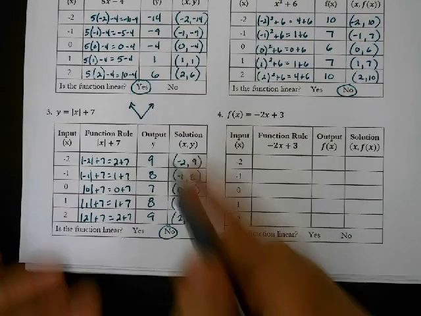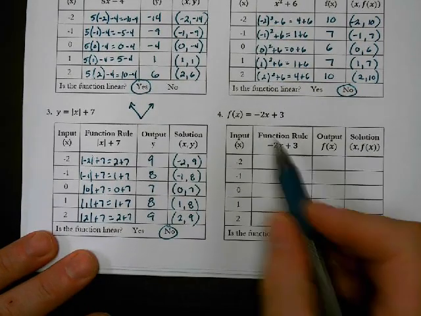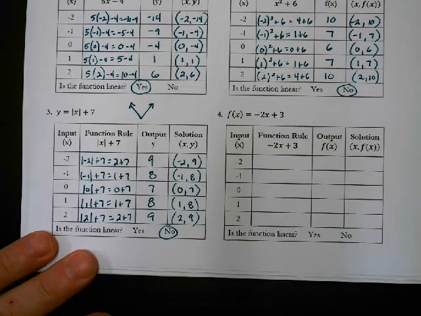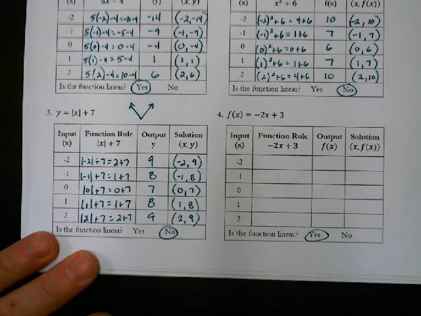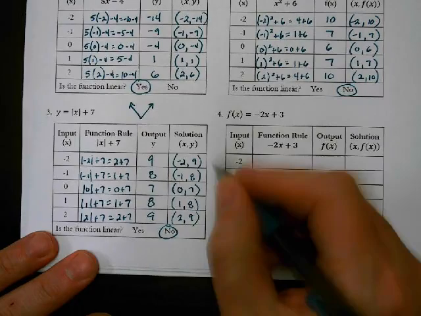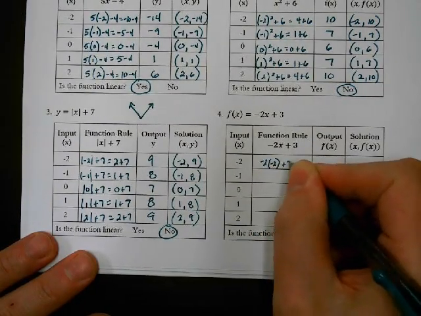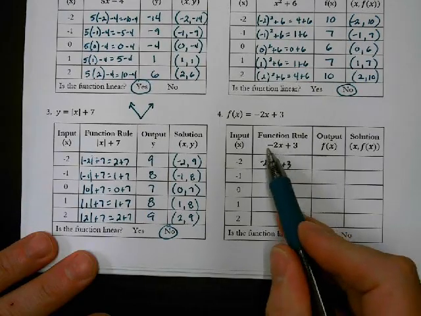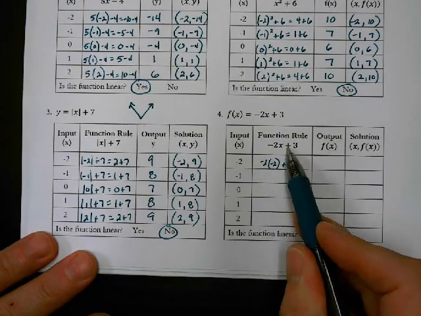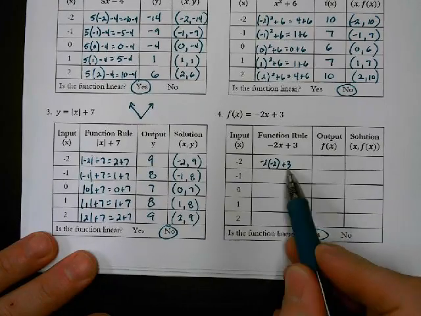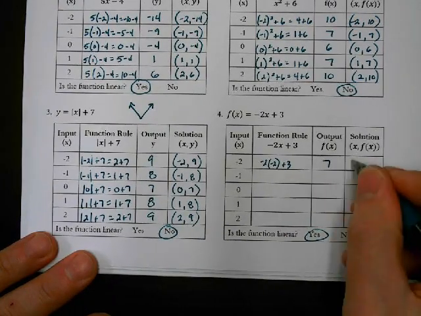Last one, y equals mx plus b. I can already tell, yes, that is a linear function. It's going to work. So let's plug it in. -2 times -2 plus 3. So my function rule says multiply the input by -2, then add 3 to it. So that's 4 plus 3, which is 7. So my input is -2, output 7.